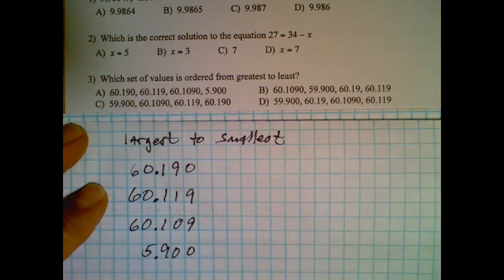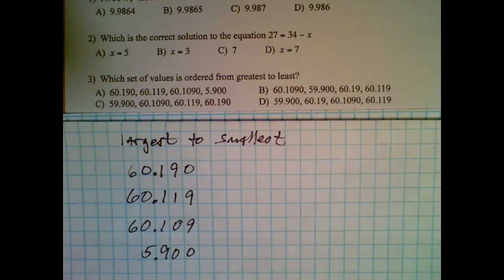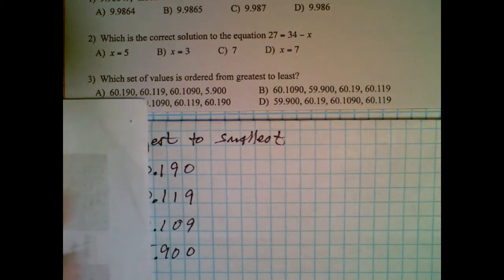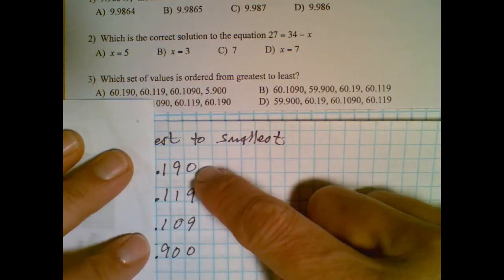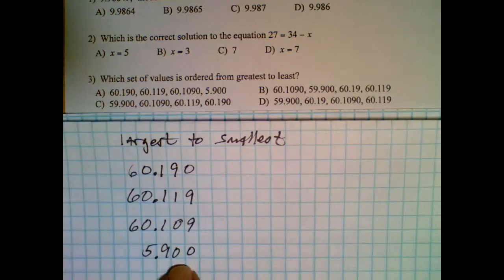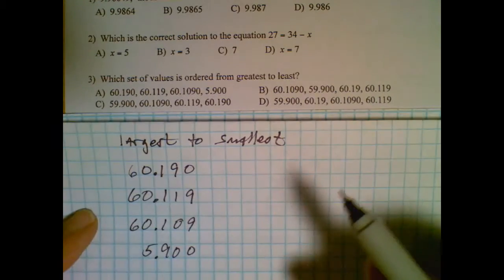Well, we can see right away that if we just look at the values here to the right, 190 is more than 119, more than 109. And then we get the last number, we can see, well, yes, 5 is less than 60. So this goes from largest to smallest. So the correct answer is A.